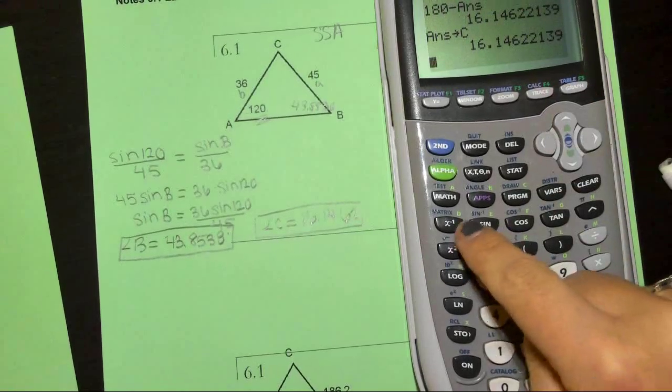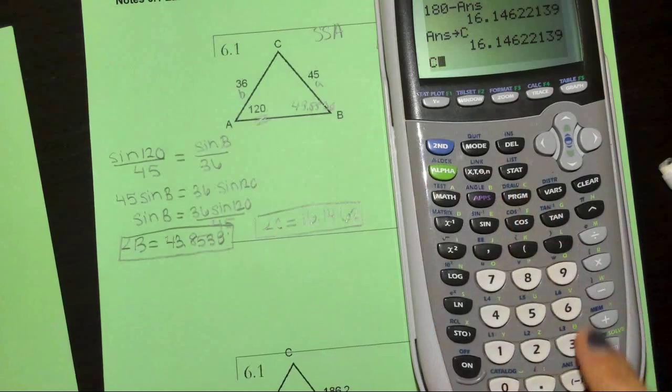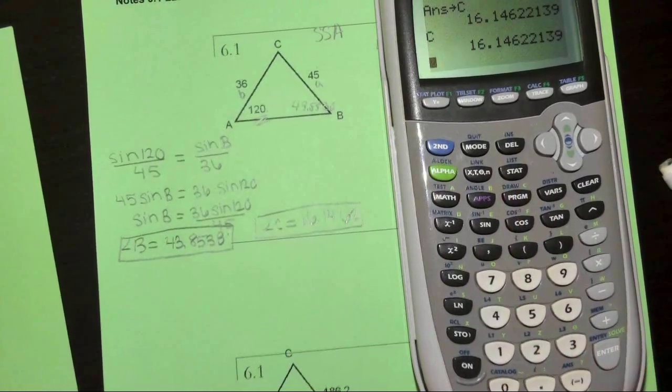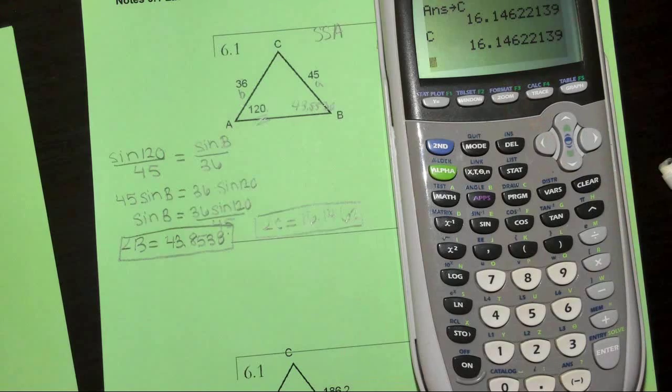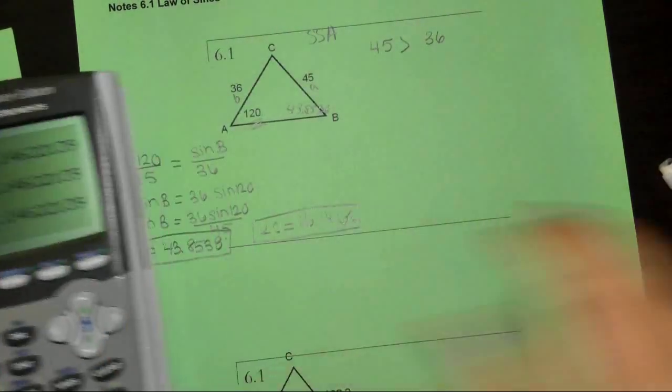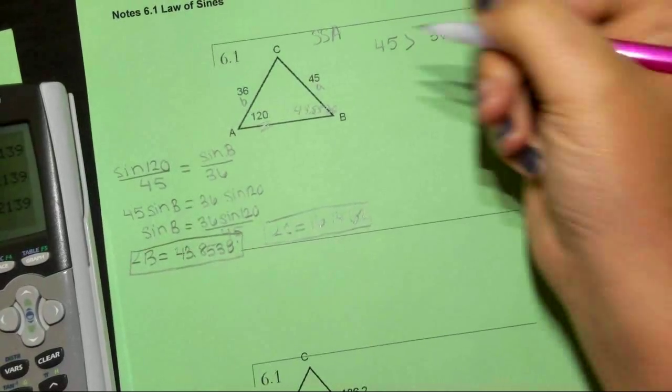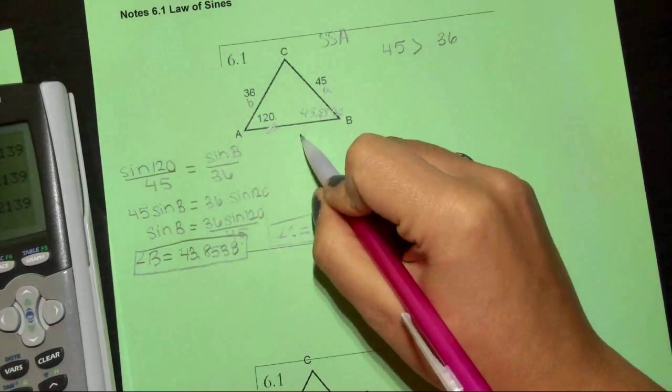So that means anytime that I hit alpha C and hit enter, until I store something else in there, I'm going to get that angle value, 16.1462. Okay? So we have to figure out what this side C is.